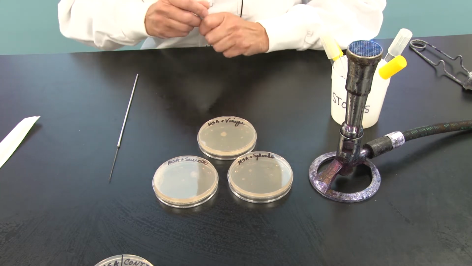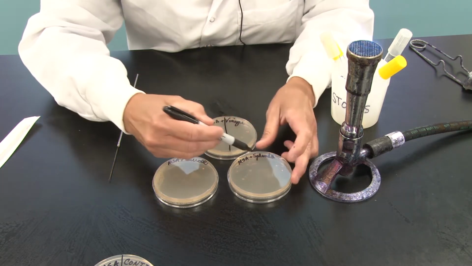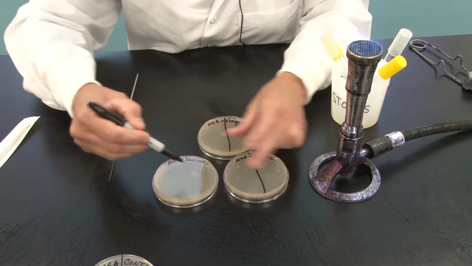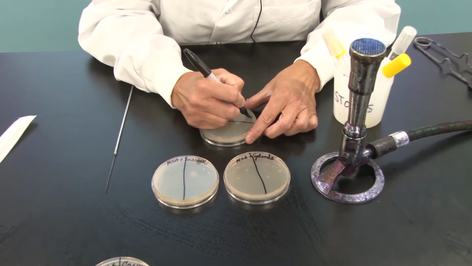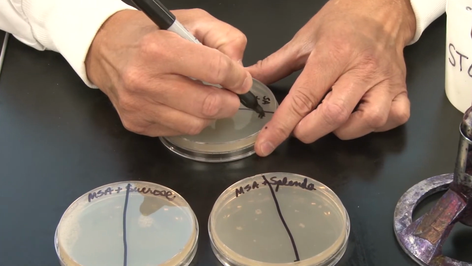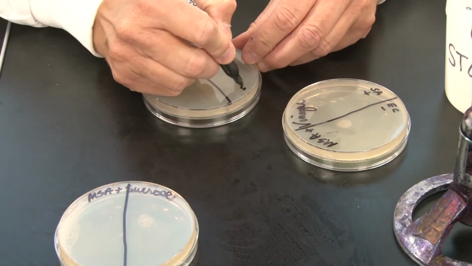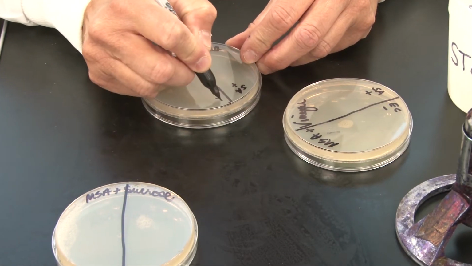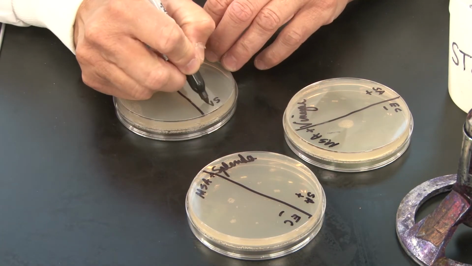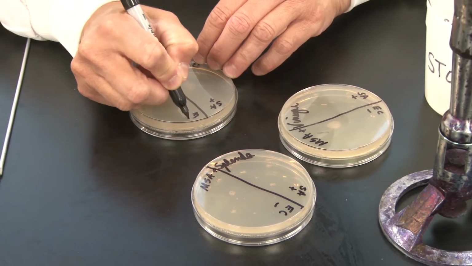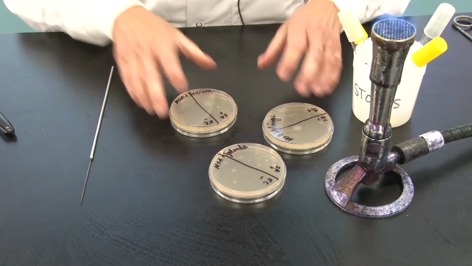So, just as I did on the control plate, I'm going to go ahead and divide these plates in half, and I'm going to put SA plus and EC minus on each of these plates. SA is our gram positive, EC is our gram negative, control organisms. SA plus, EC minus. I have this feeling if I say it enough times, you guys will remember it.